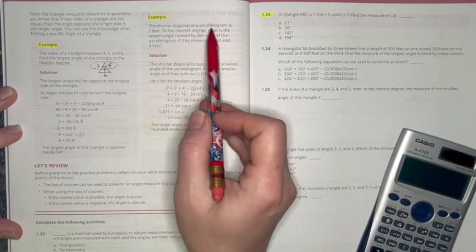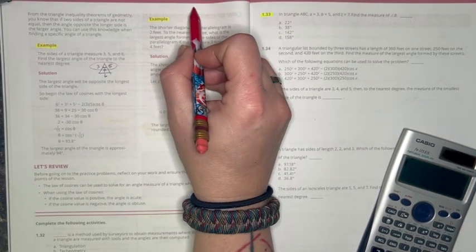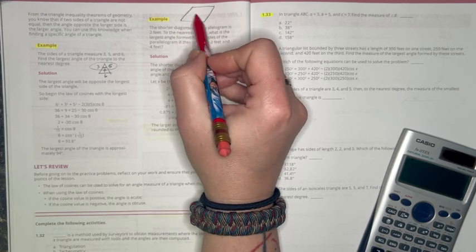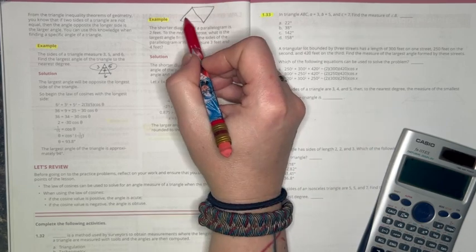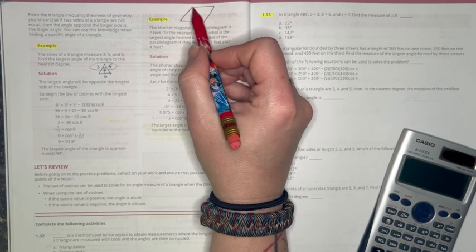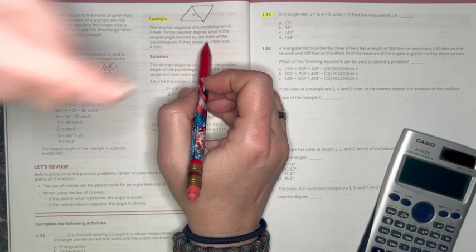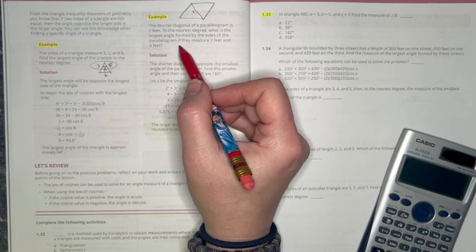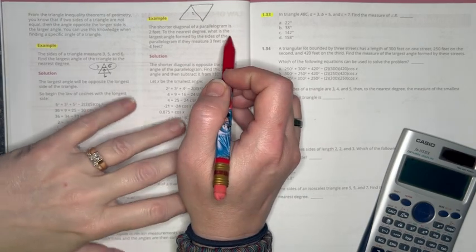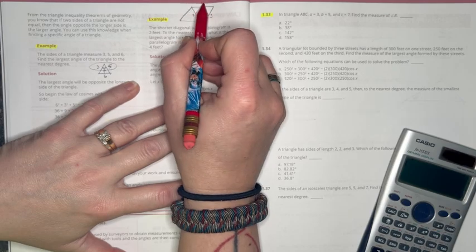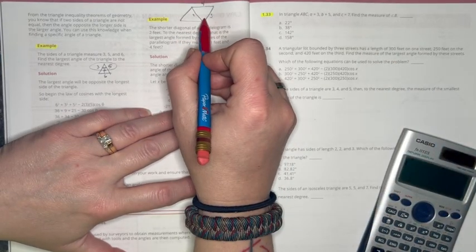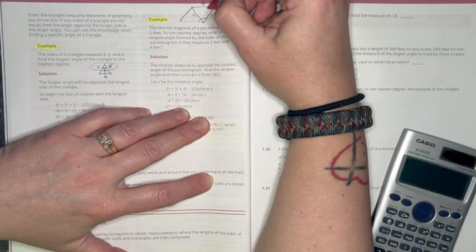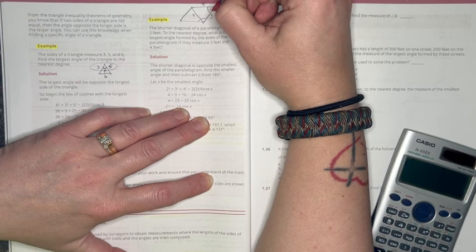The shorter diagonal of a parallelogram is 2 feet. Okay. Remember, for this example, a parallelogram looks like this. It has 2 diagonals. The longer one would be this one, it's more stretched out. The shorter one, it says, is 2 feet. To the nearest degree, what is the largest angle formed by the sides of the parallelogram if they measure 3 feet and 4 feet? So this is 3, let's say, and this is 4. The largest angle formed is actually this angle here. But with the information that we're given, we're going to be solving for this angle. Okay? This is what we're solving for.